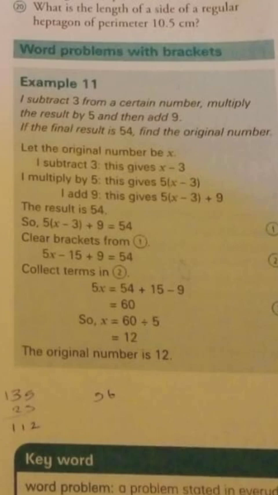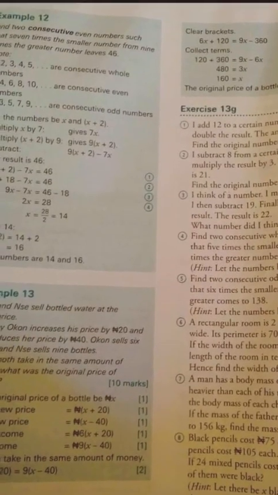So when you evaluate it, you have 54 plus 15, which is 69. Then 69 minus 9 is 60. You divide both sides by the coefficient of x, which is 5. So you have x is equal to 12. That means the original number this question is talking about is 12. Okay, let's see the last kind of example.